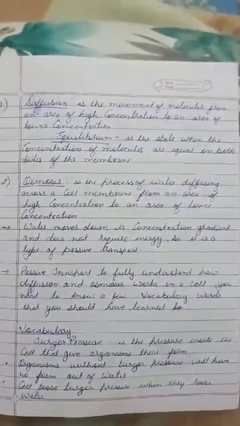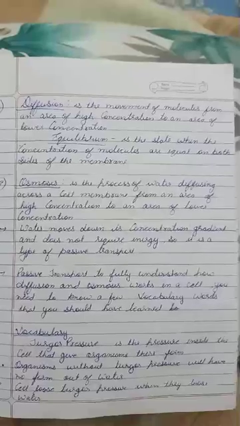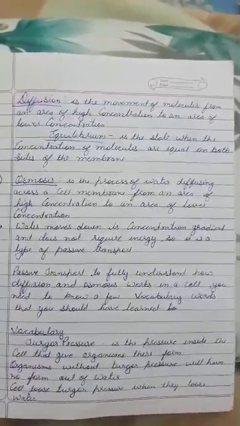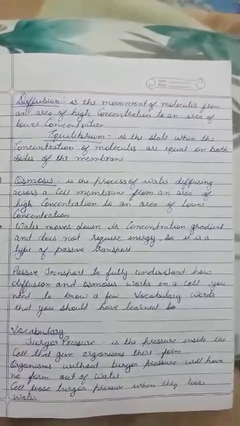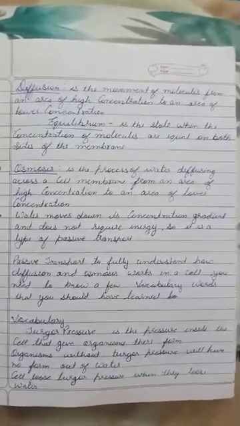To fully understand how diffusion and osmosis work in a cell, you need to know a few vocabulary words that you should have learned. So what is vocabulary? Vocabulary is a type of pressure like turgor pressure. Turgor pressure is the pressure inside the cell that gives organisms their form.